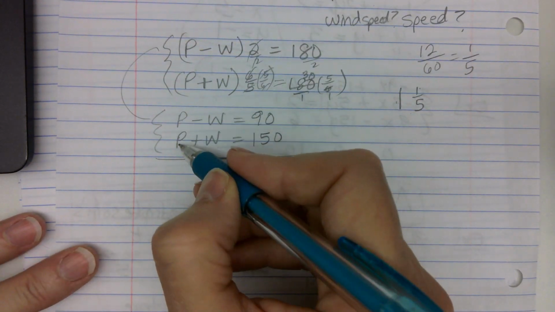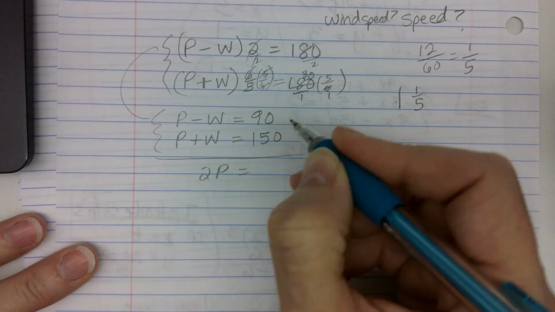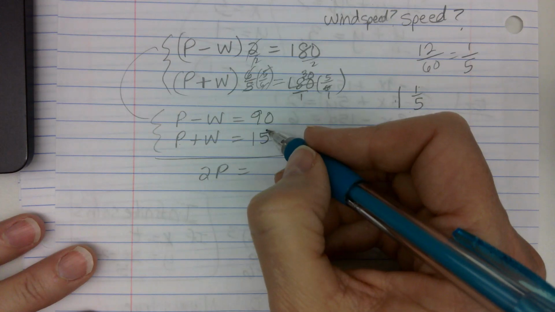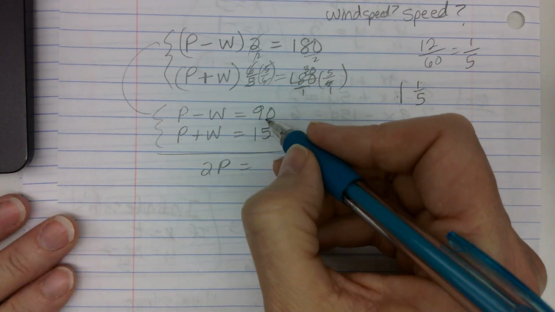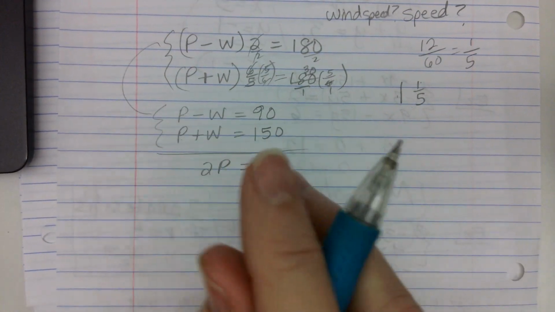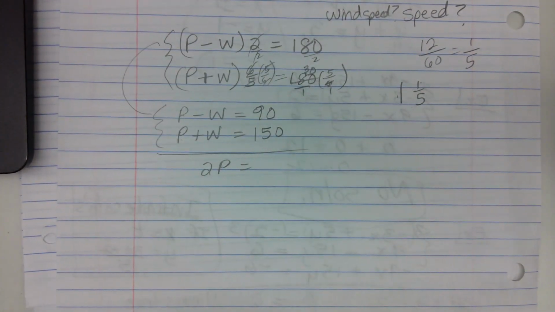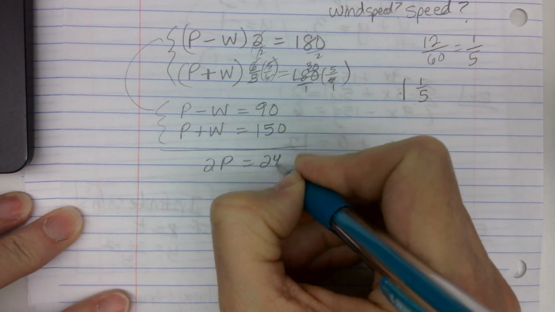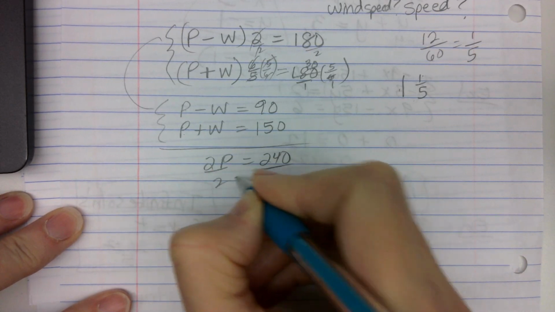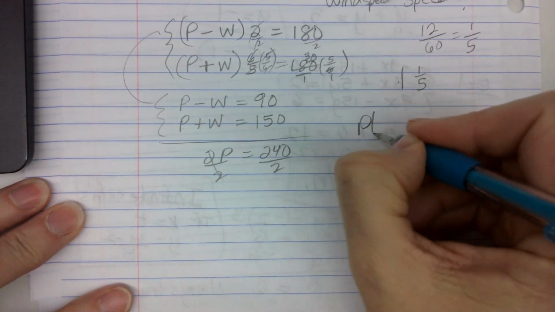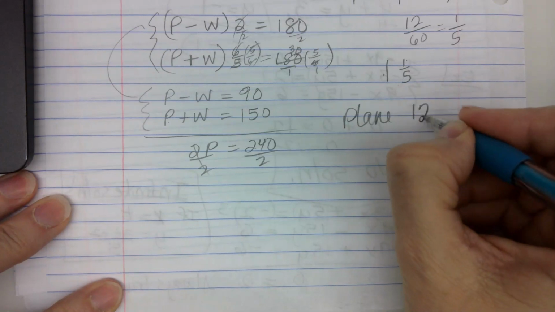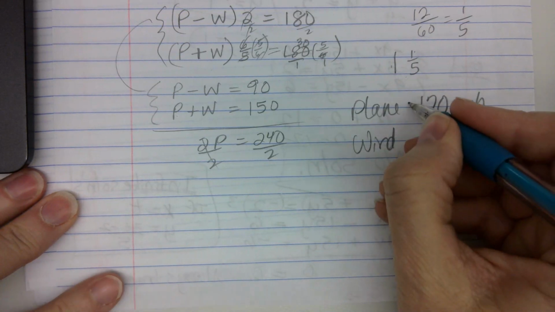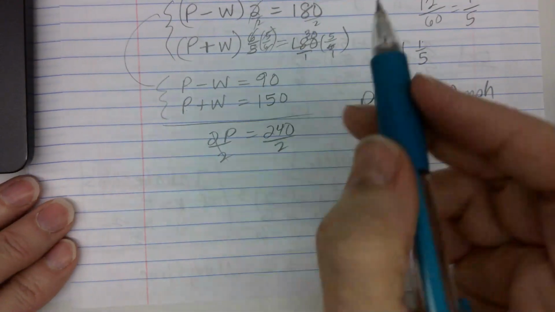What's P plus P? All right, actually, no. 90 plus 150 is 240. And divide by 2, what do we get for the speed of the plane? The plane is going 120 miles per hour, correct? Slow for a plane. Yeah, that is pretty slow. Must be a little teeny plane, right?